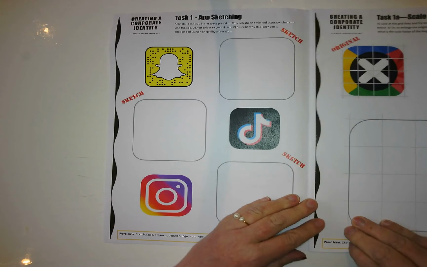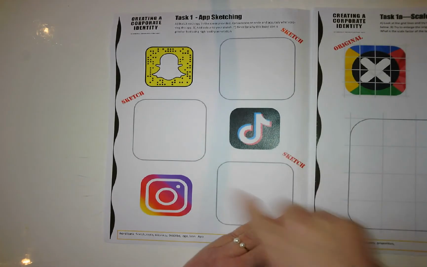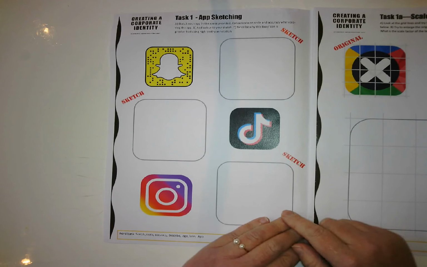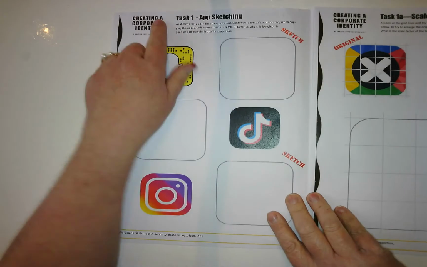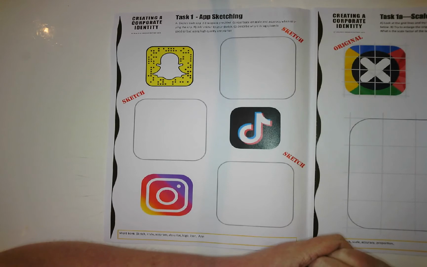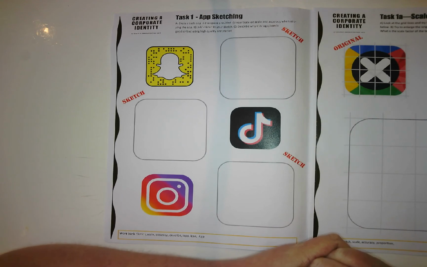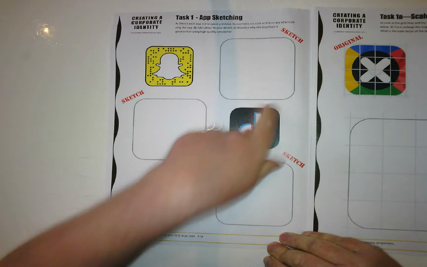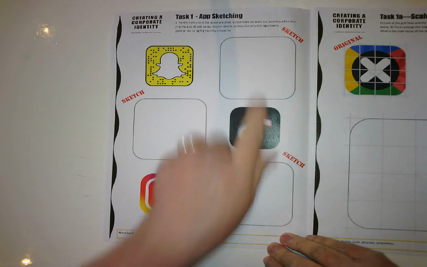So the first task we're going to do is replicate these. So we're just going to redraw them and replicate them. So the task is task 1, app sketching. It says A, sketch each app in the space provided. Concentrate on scale and accuracy when copying the app. Add colour to your sketch. C, describe why the logo icon is bad or good using high quality annotation, but we will look at that again at the end of this task once we've done these parts. So I'm going to get started.